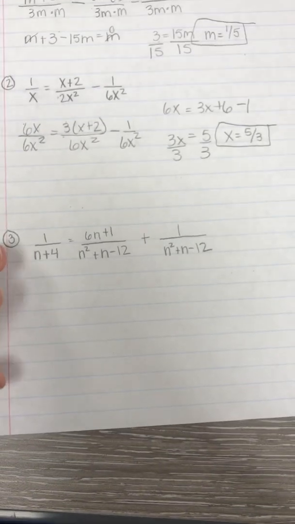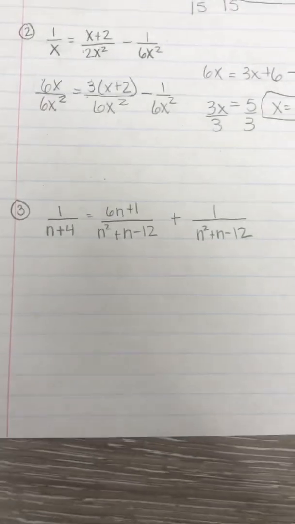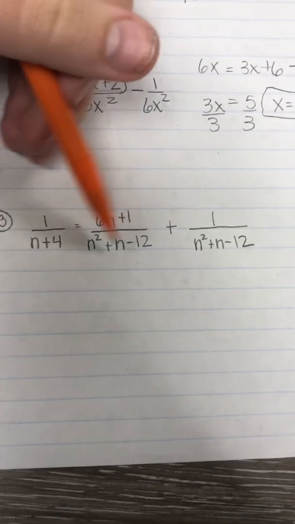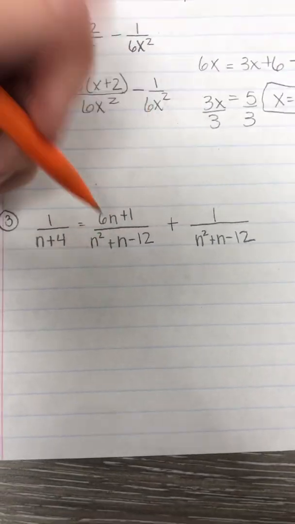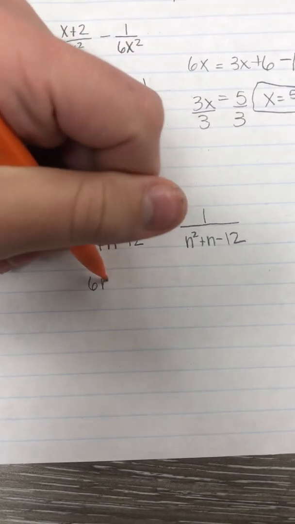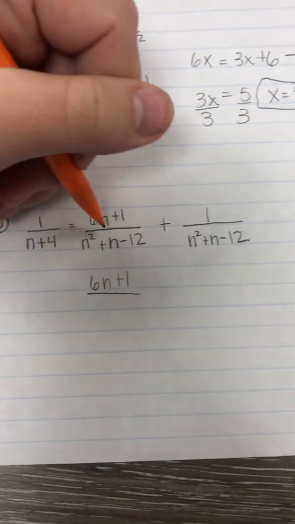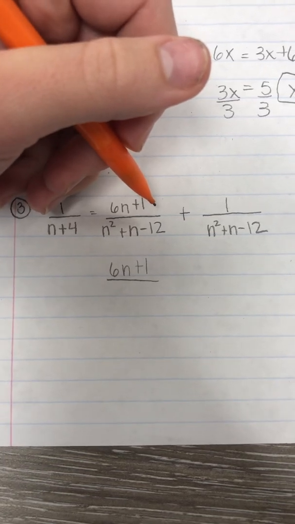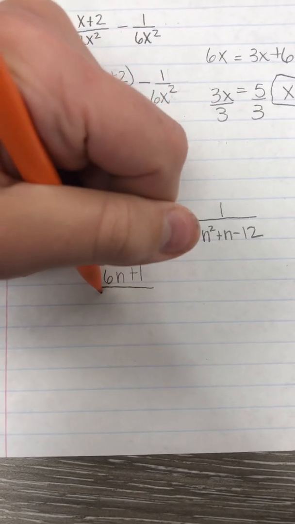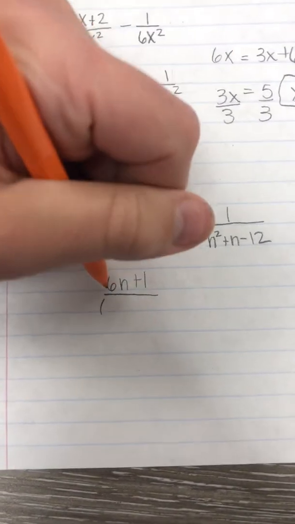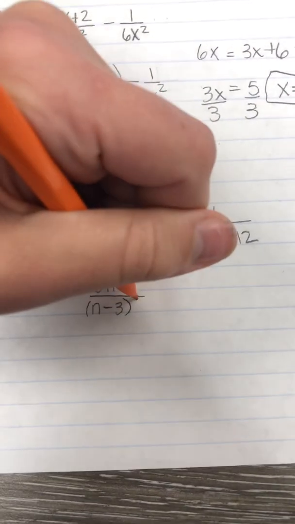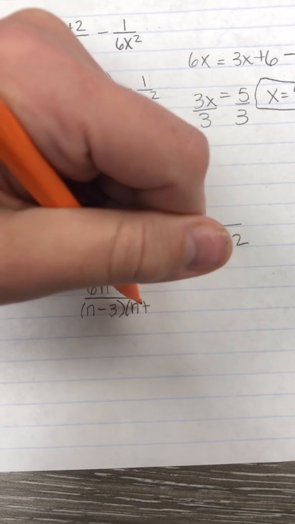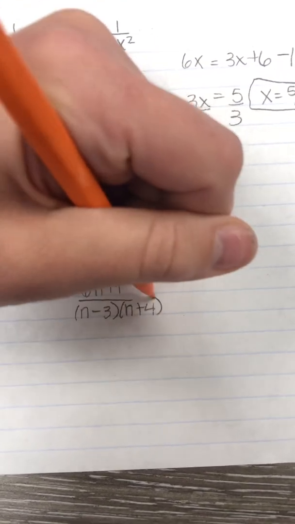Okay, I have one more that I'm going to work for you. Every time your denominator looks like a polynomial, you need to clean it up and make it look nice. So if I were to rewrite this, it'd be 6x plus 1 over, let's see, you would have to use 3 and 4. One of them has to be negative. It has to be negative 3 because we have a positive n. So n minus 3, n plus 4.